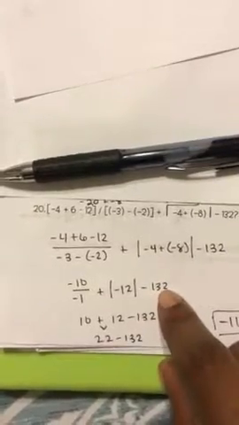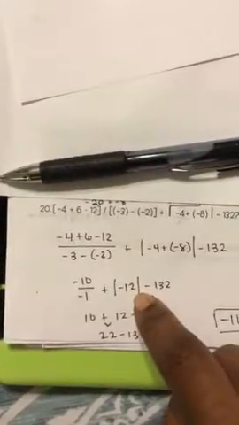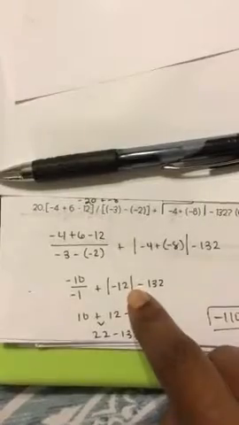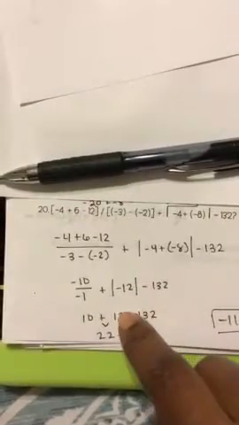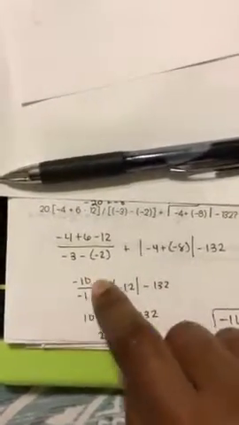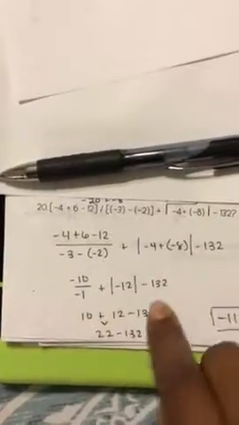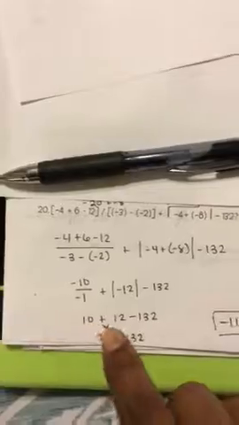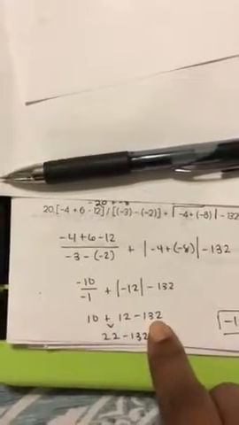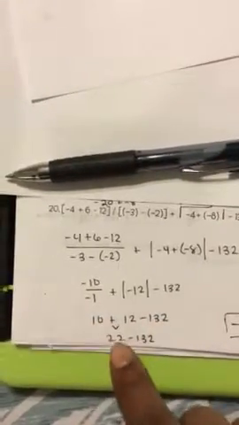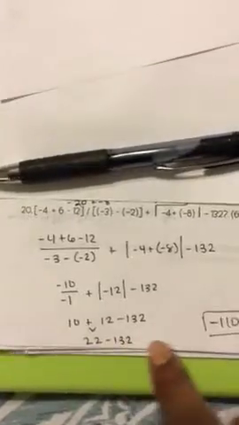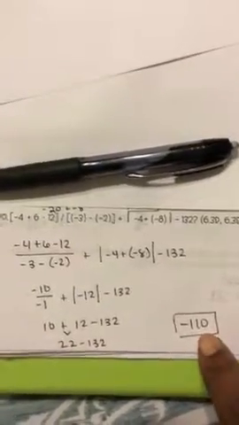So next thing is, this is still a group. I need to simplify this. I need the absolute value of negative 12, which is positive 12. And then negative 10 divided by negative 1 gives me positive 10, bringing down the rest of my problem. 10 plus 12 minus 132. 10 plus 12 is 22, minus 132, and that gives me negative 110.